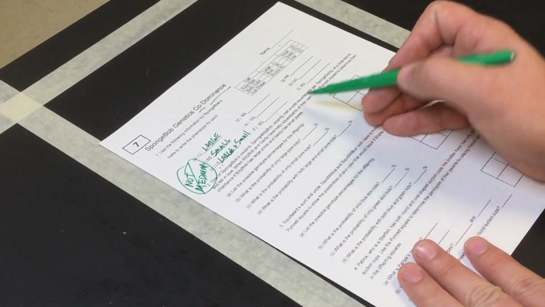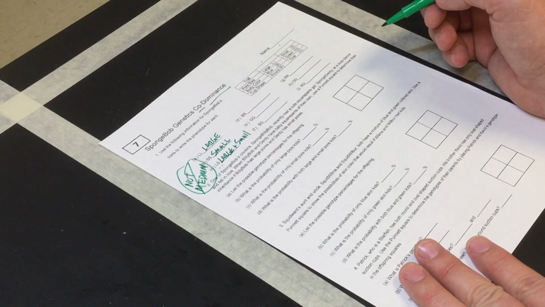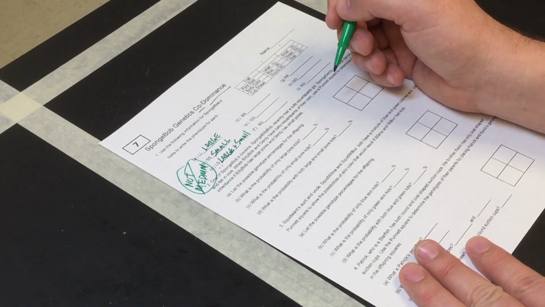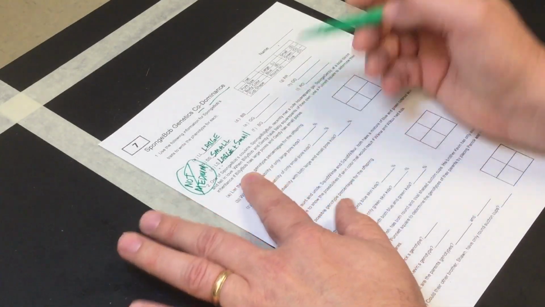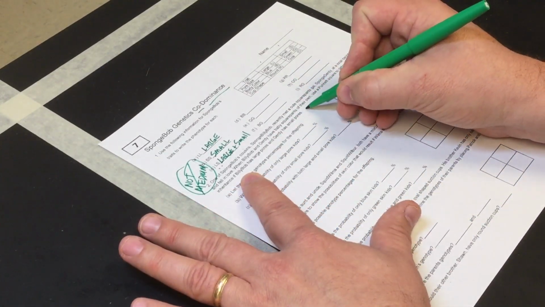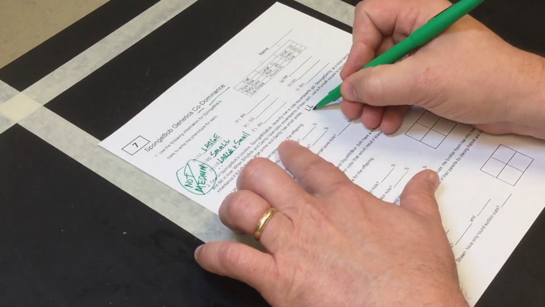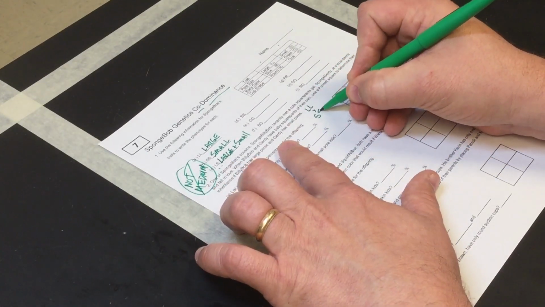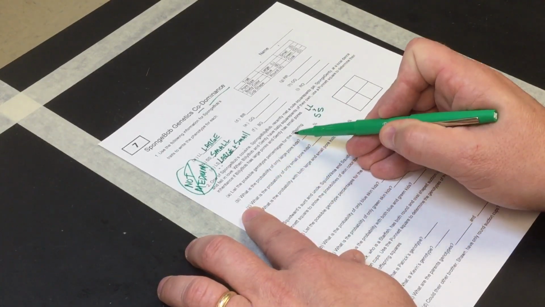Let's figure out their genotypes. Billy Bob has large, so that means he's big L, and Gertie has small, so big S. List all the possible percentages of their offspring.